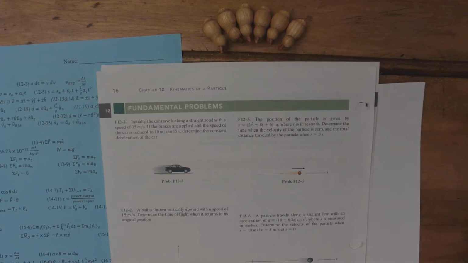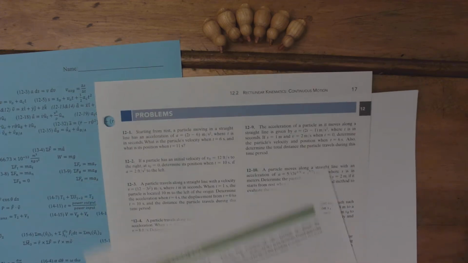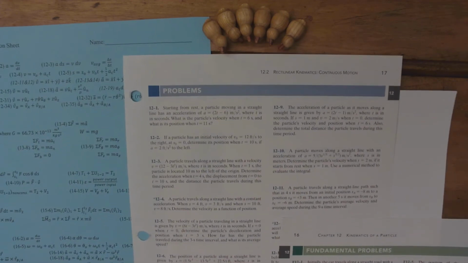In this problem, we are looking at fundamental problem 6. We are skipping fundamental problem 5 for now because you are going to do it for homework, but you don't need to try doing fundamental problem 5 yet because it will make more sense after we do problem 6. Not fundamental problem 6, which we're looking at now, but regular problem 6, which we're going to be looking at later.